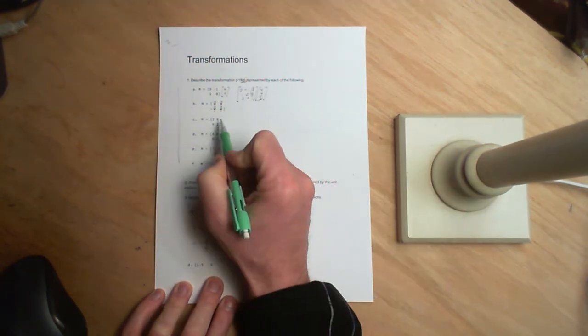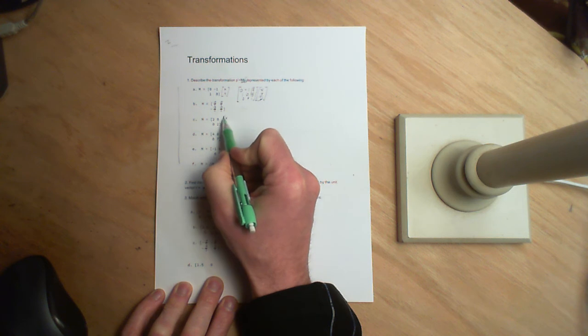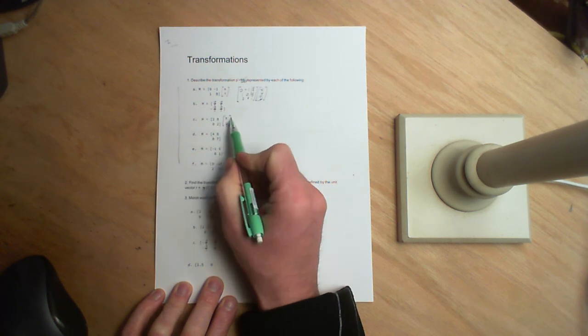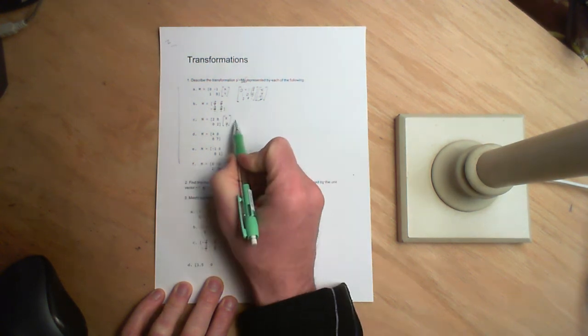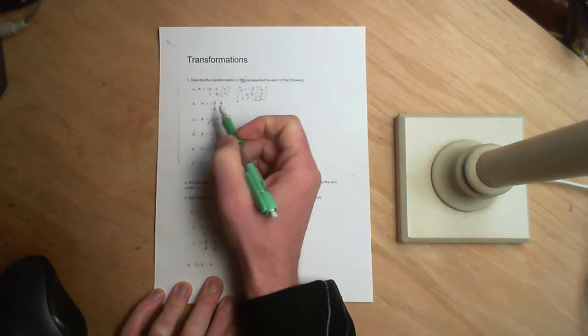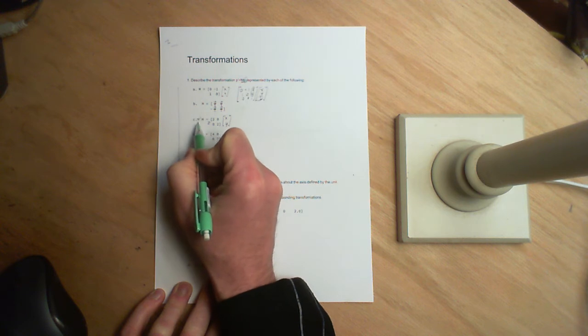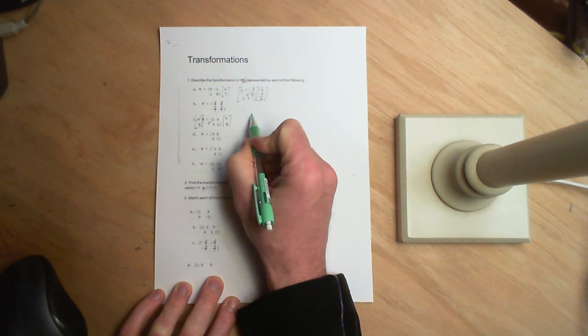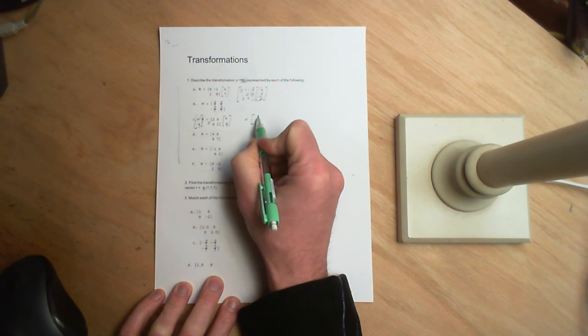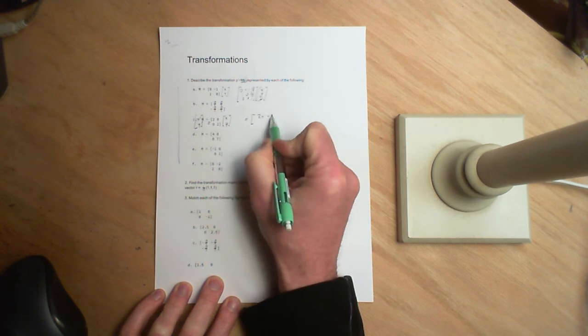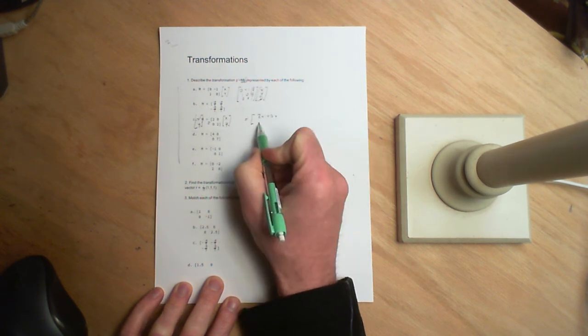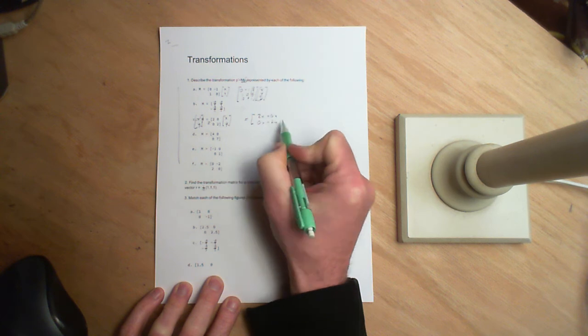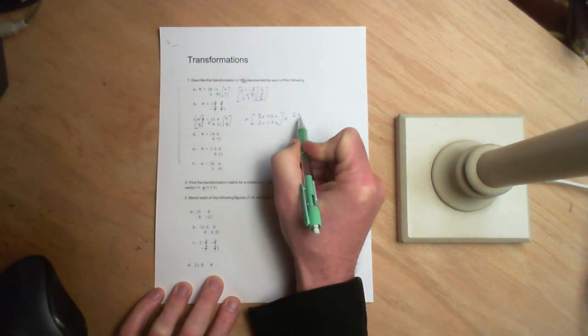So this matrix here, if we have an X and a Y, and we multiply this, right? So this is going to be equal to, we usually write our X prime, Y prime on this side. This is what's going to be after we do this multiplication. So now this is equal to 2x plus 0y and 0x plus 2y, equal to 2x, 2y.